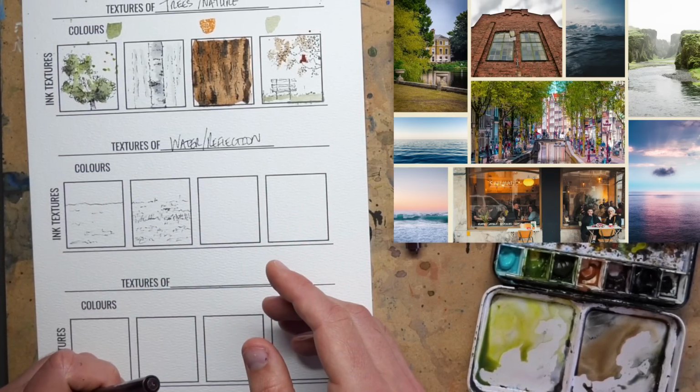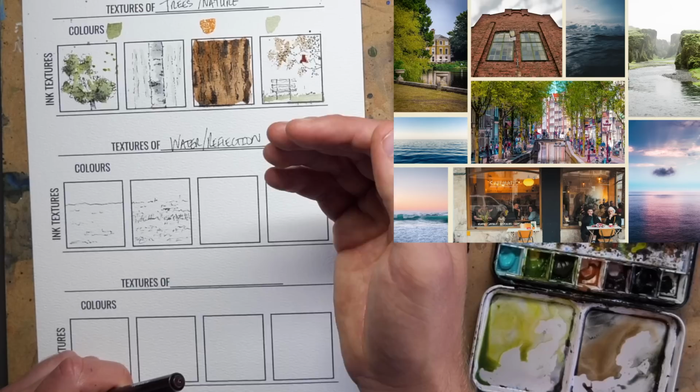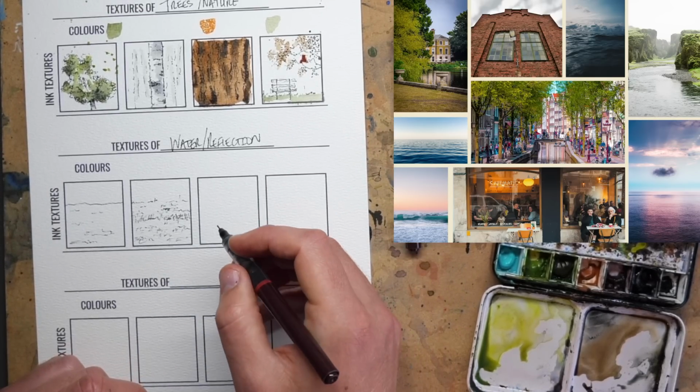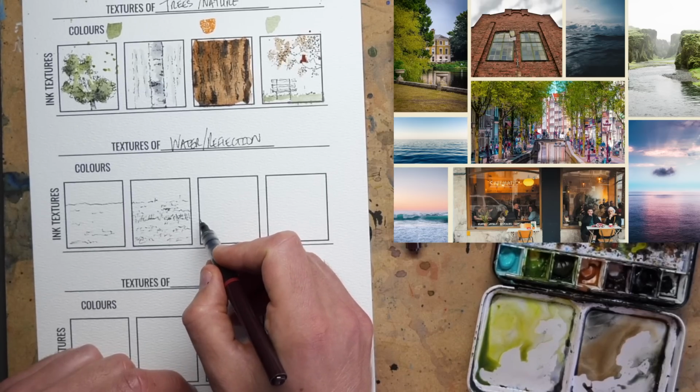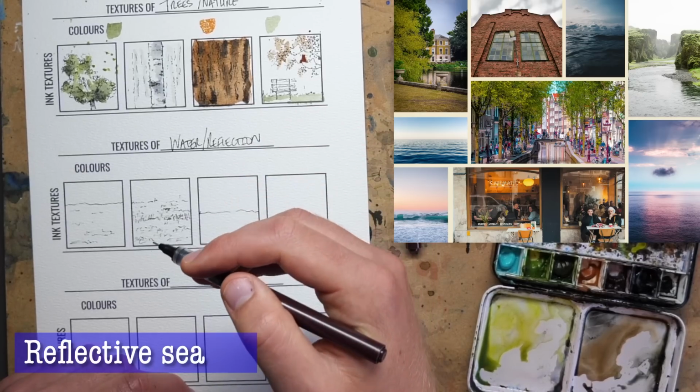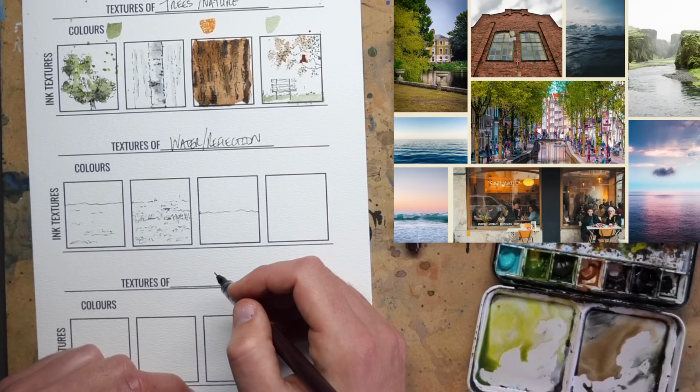Now, sticking with the water theme, let's move on to water reflections. So in the bottom right, we have this lovely reflection of the sunset, I think, coming down from the sky. So this time I'm going to put the horizon line in the middle, because that will help us to identify how to do these reflections coming down.